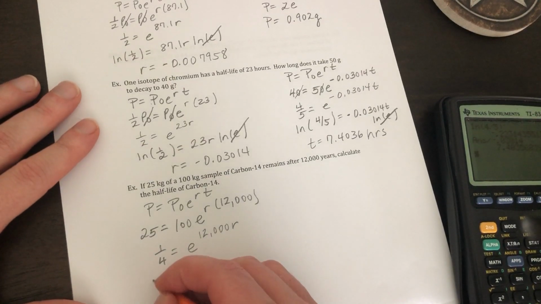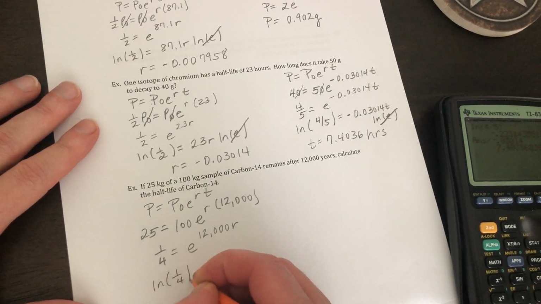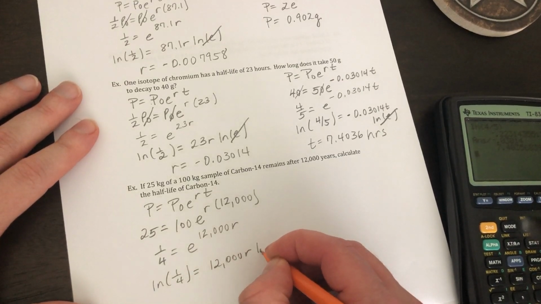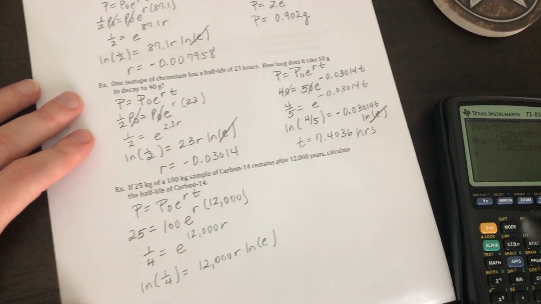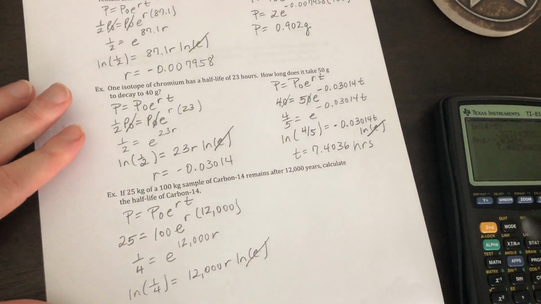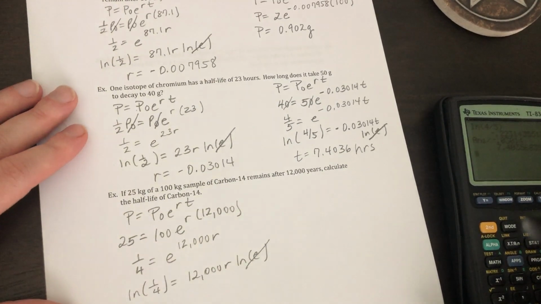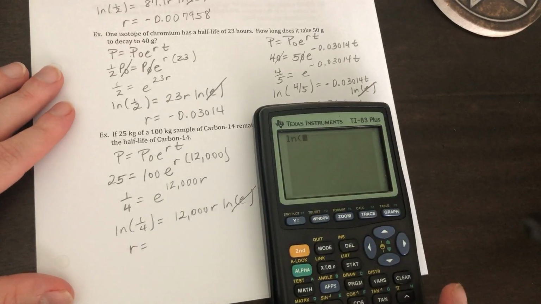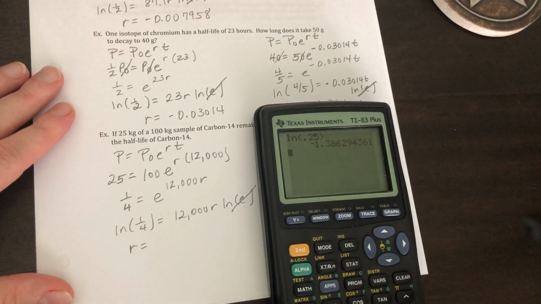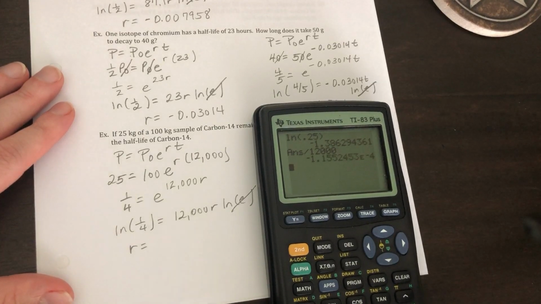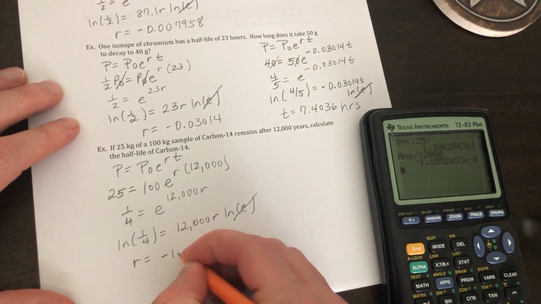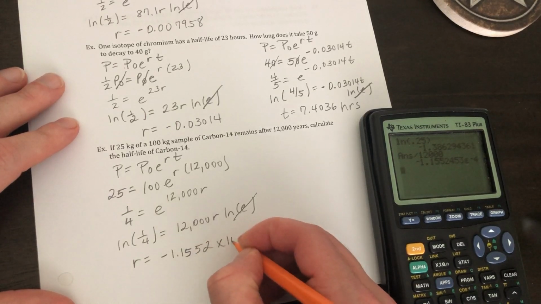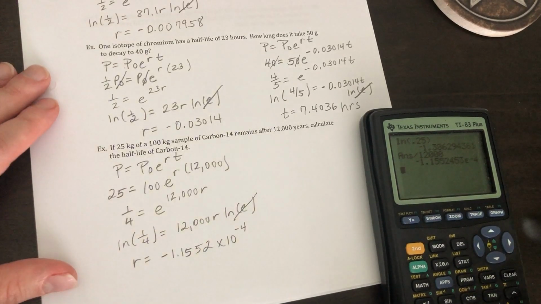And we're going to natural log both sides. Like that. Okay, natural log of E goes to 1, so we solve for R. And R comes out to be natural log of 0.25 divided by 12,000. And you get negative 1.1552 times 10 to the negative 4 power.